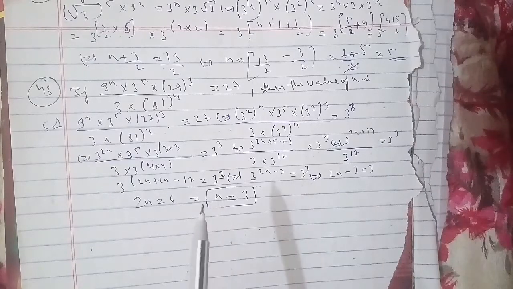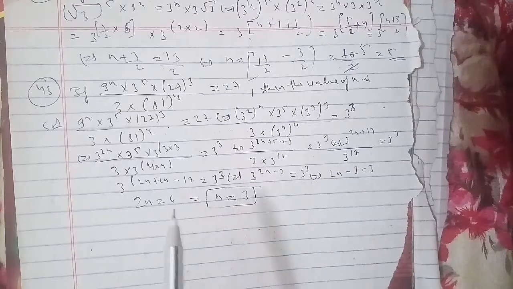In data interpretation, we have to cover tabulation, bar graph, pie charts and line graph as well.